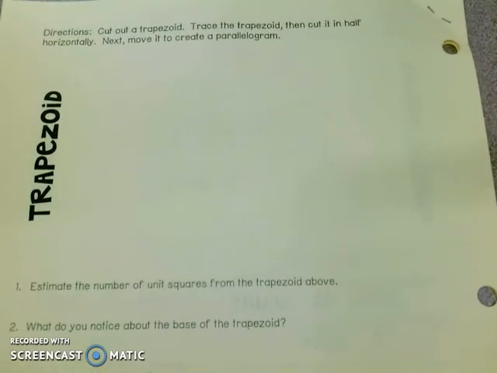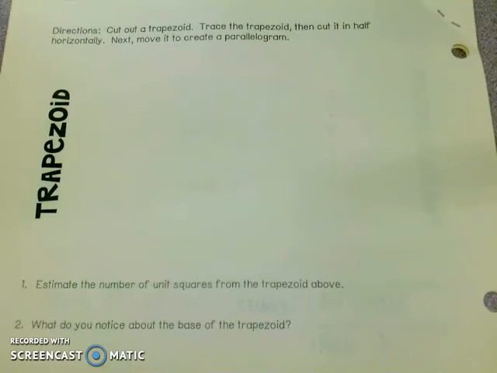All right, the last shape in our area lab is the trapezoid. This is probably the most complex shape that we are going to look at. It does have one set of parallel sides and it has two different bases. We're going to see that here. So we're going to start with the same rectangle that we used before.